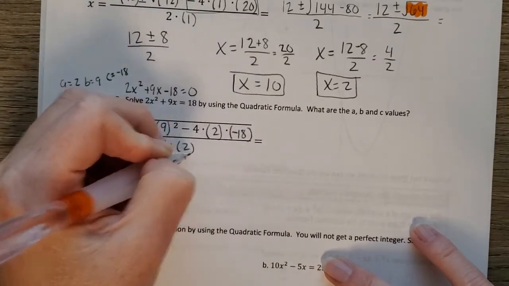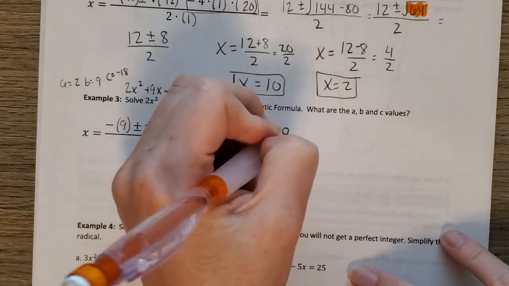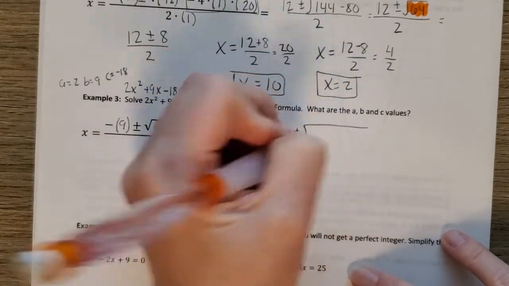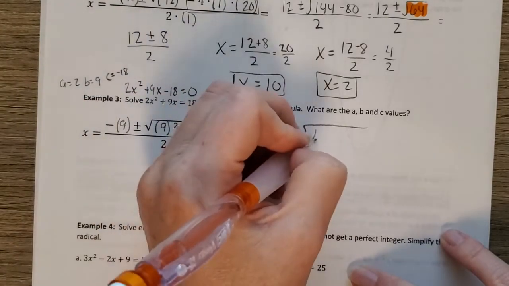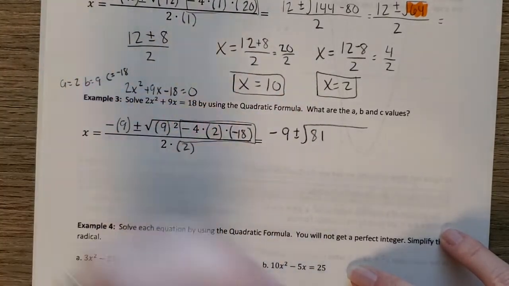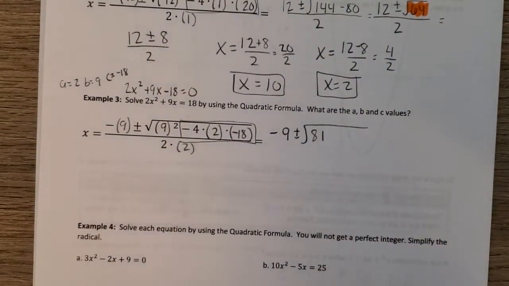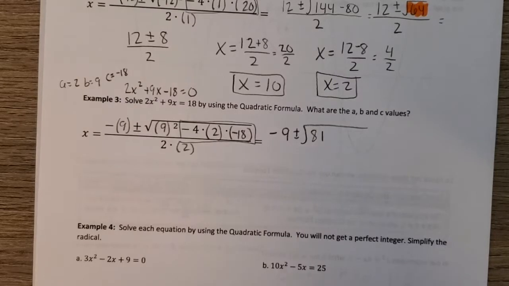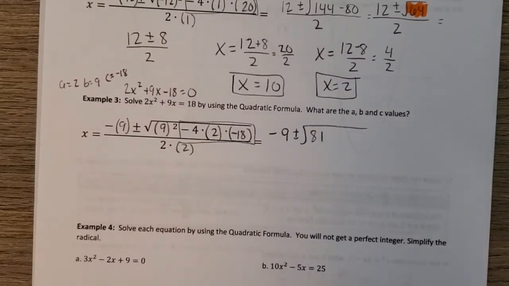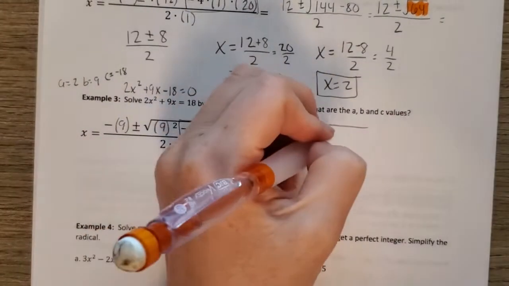over 2 times A. And then first step, simplify B, negative 9 plus or minus 9 squared is 81. And then if we multiply this all together, negative 4 times 2 is negative 8. And then negative 8 times negative 18 is positive 144.